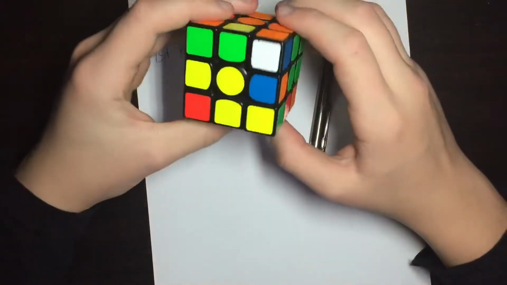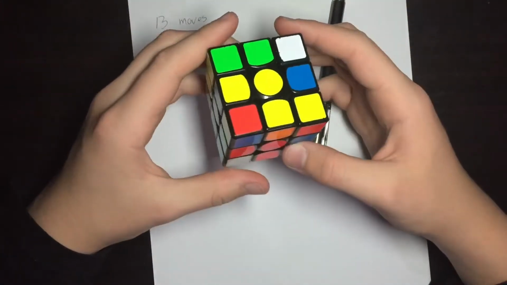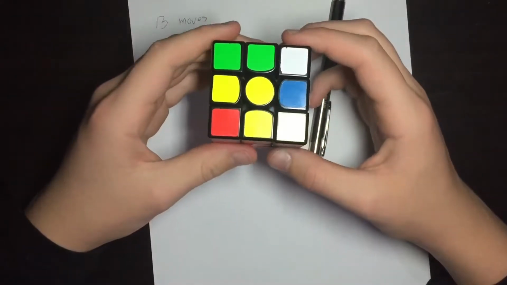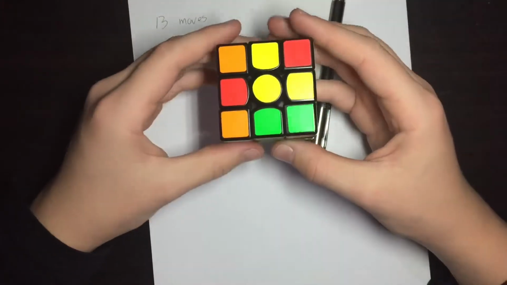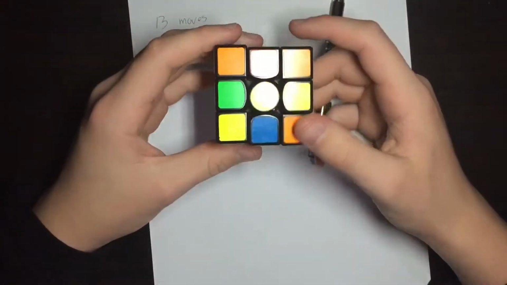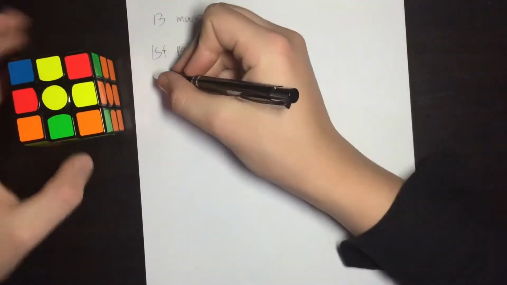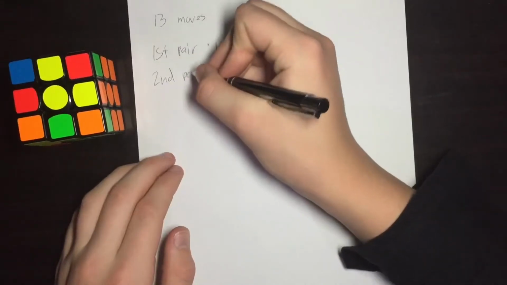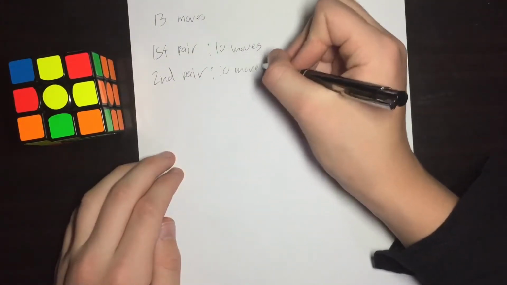And then we're going to go into the second pair, which I'll be doing these two. So if I go ahead and go 1, 2, 3, 4, 5, 6, 7, 8, 9, 10, that'll be second pair, 10 moves again.